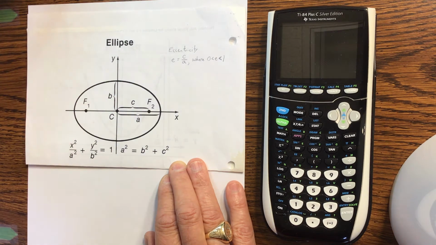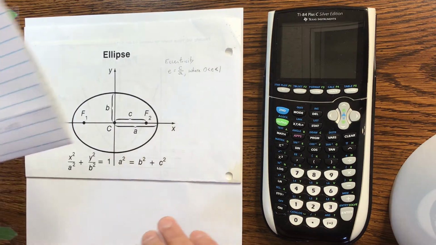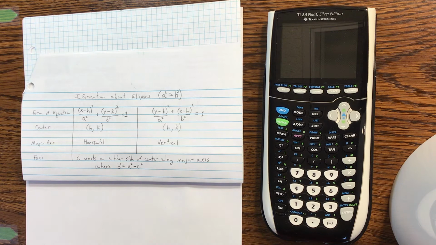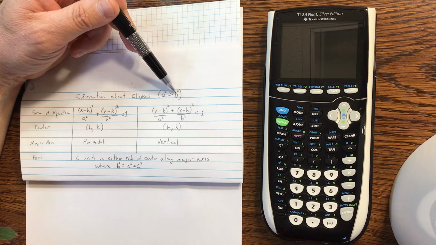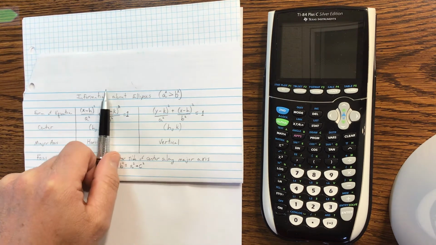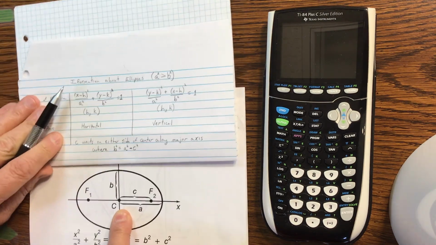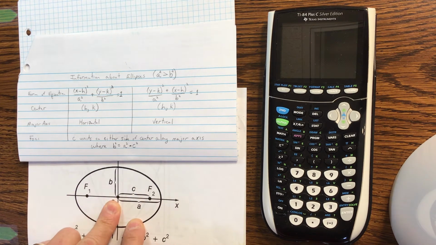Okay. Now, I have another sheet of paper here, which you can use when we're dealing with it. If you look here, this is information about an ellipse. Something to remember here, A squared is always greater than B squared. This column right here deals with the major axis being horizontal. That's this problem right here. And everything's based off of the center. We'll talk about that when we do some examples.